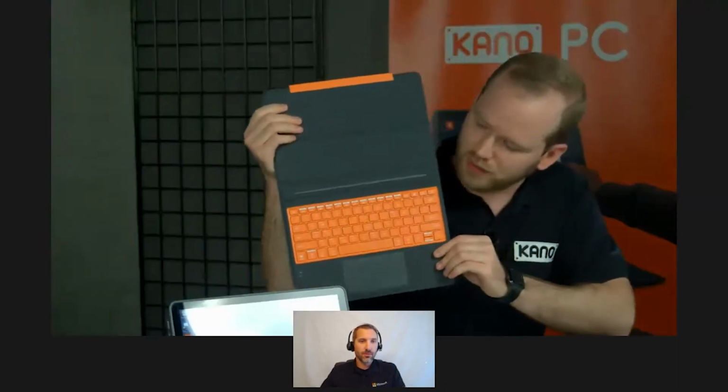So let me get this out of the way for you. And that cover itself looks very familiar to what a Surface cover would look like. Yeah, so that speaks a little bit to our Microsoft partnership. So let me just show you here. So this is the cover. And it's actually pretty similar to what a Surface cover would be. You can actually see here the pins are very similar.